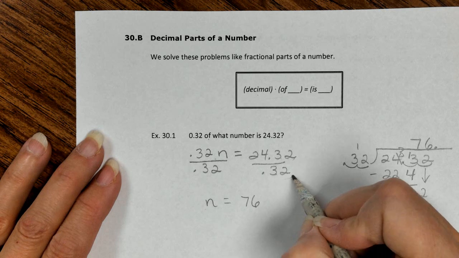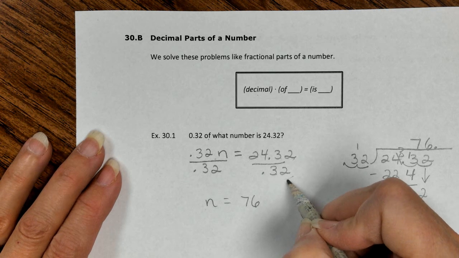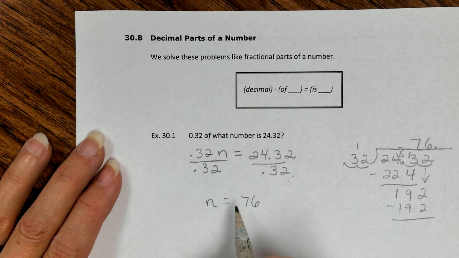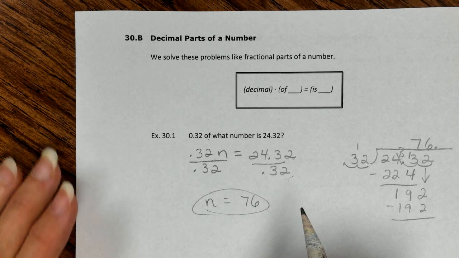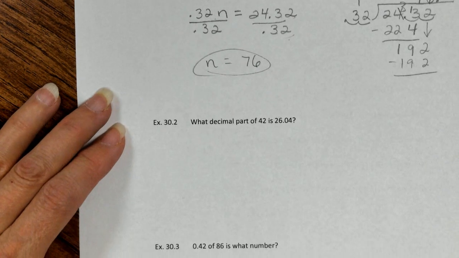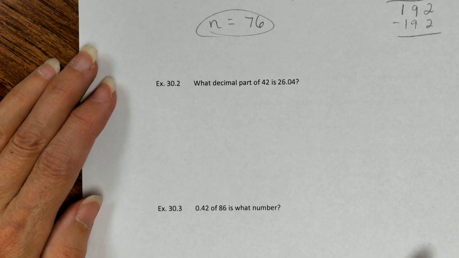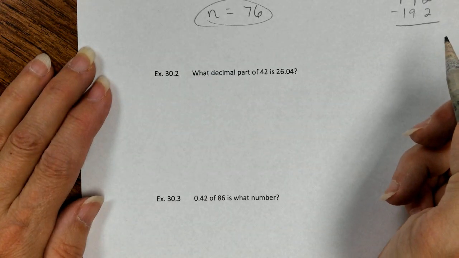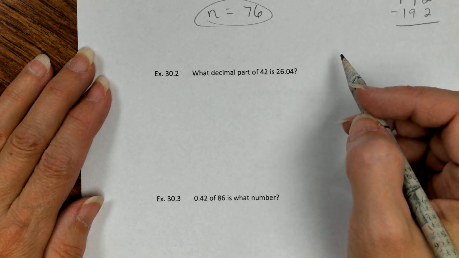Now, the other way we could have done this was move this decimal 2 places and this decimal 2 places and then try reducing it. And then you should check it. I've already shown you how to check. I'm not going to take the time right now, just because it's for the notes. You know how to check, you should do that.